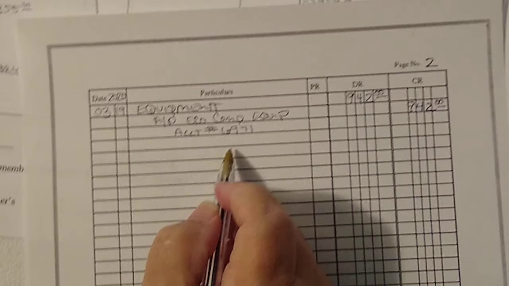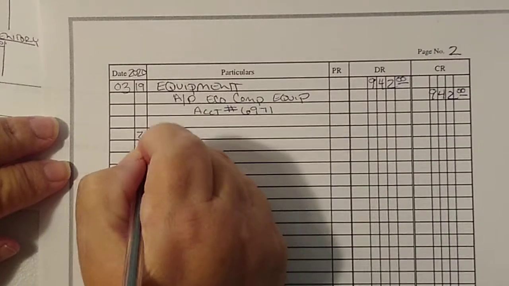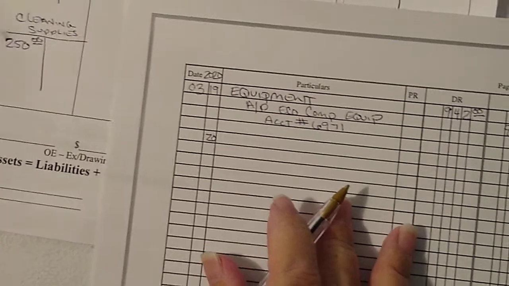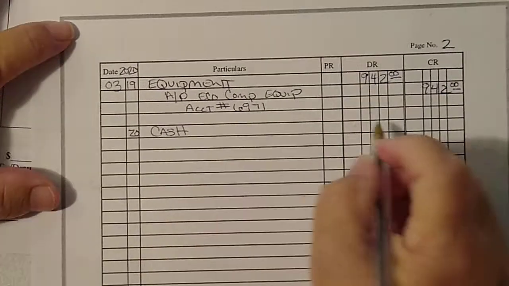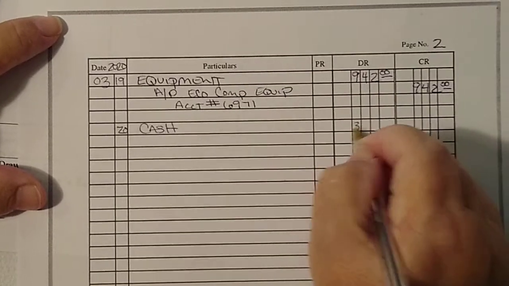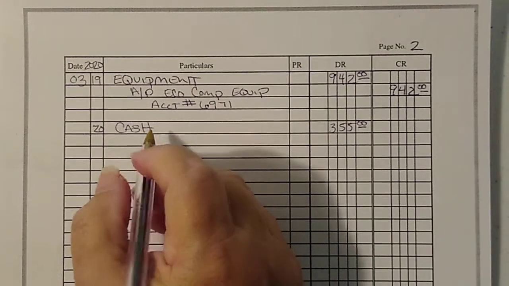Go to our journal. The date was the 20th. Skip a line. What account got debited was cash. Here, $355. What other account?